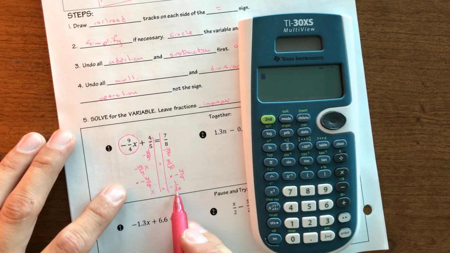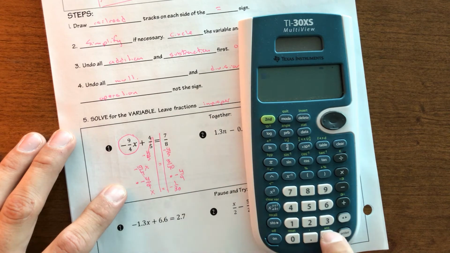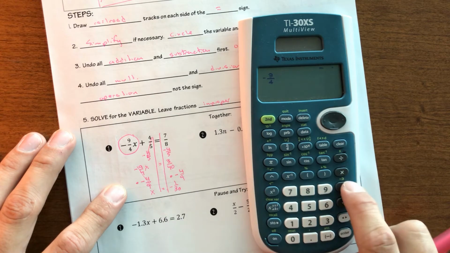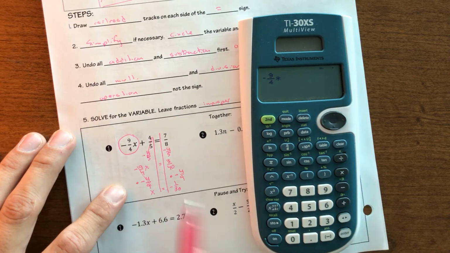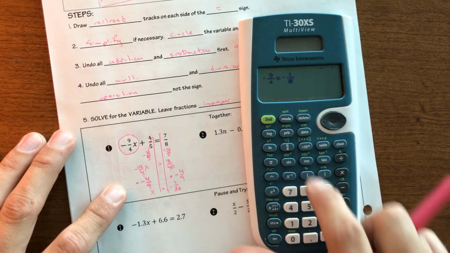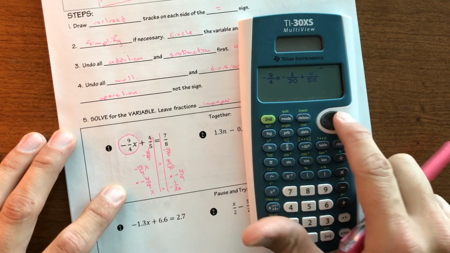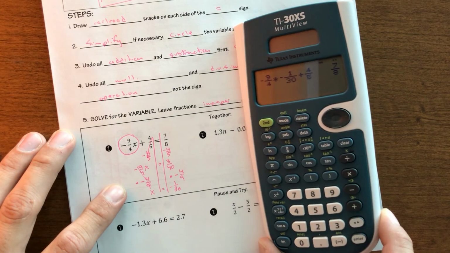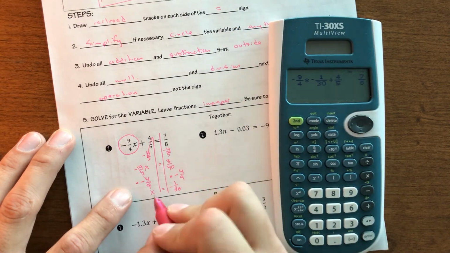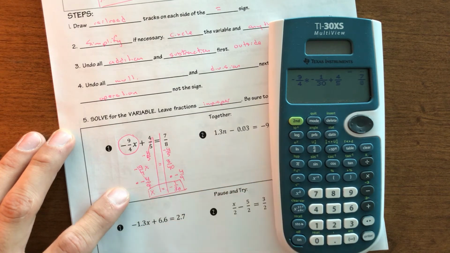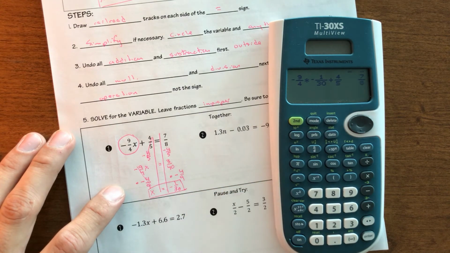Okay, so we've got negative 1/30 instead of x, so I've got negative 9/4, and that's being multiplied by x, which is negative 1/30, I think, and then I've got to add 4/5. And when I hit enter, I get 7/8, which is what I wanted. So I'm going to go ahead and box this in, and I feel pretty comfortable with that.